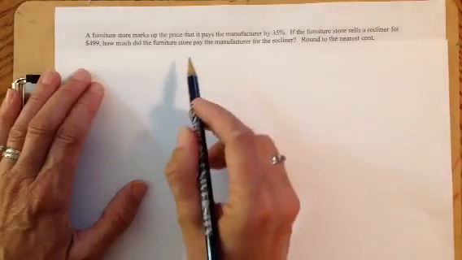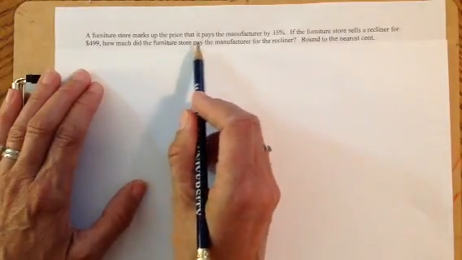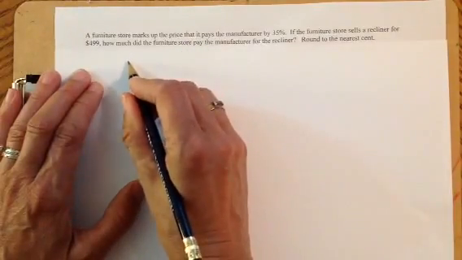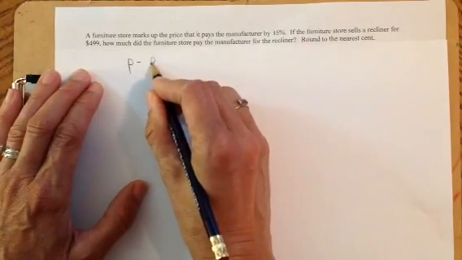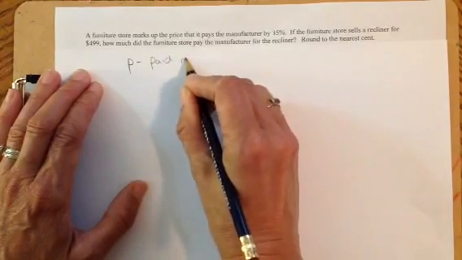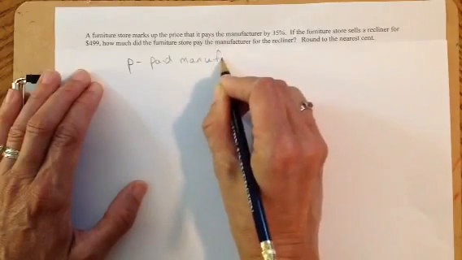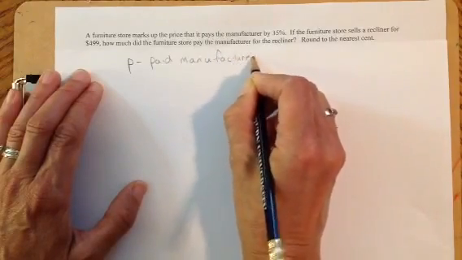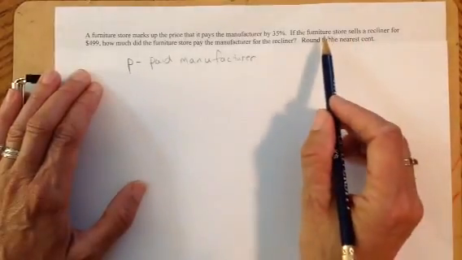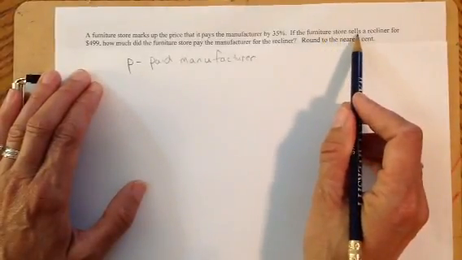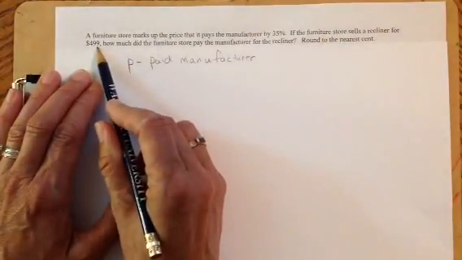Okay, so what we're looking for is how much the furniture store paid the manufacturer. So you can use a variable for that. I'm just going to let that be P, so let's say paid manufacturer. That's the amount we're looking for. We don't know what that is. What we do know is what they turned around and sold that recliner for, which was $499.